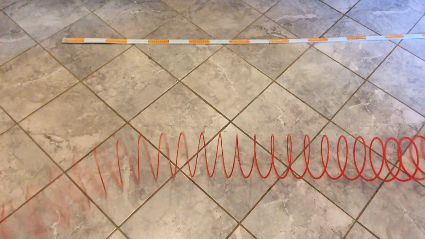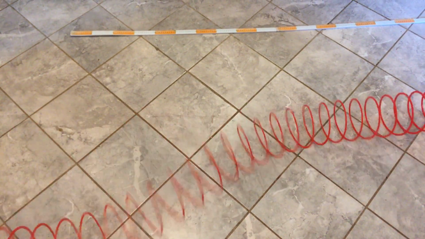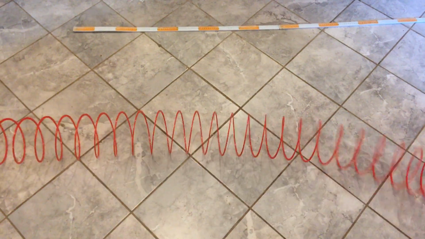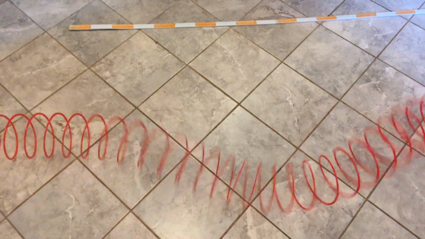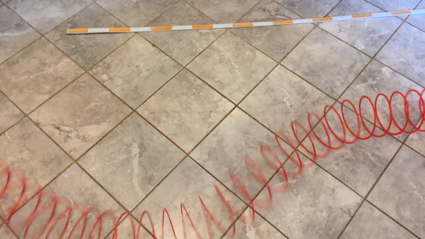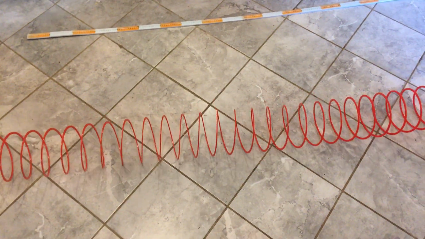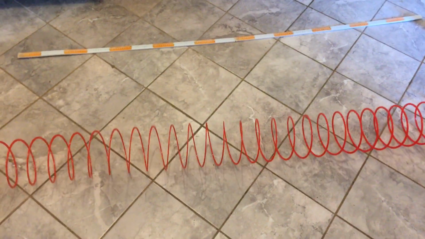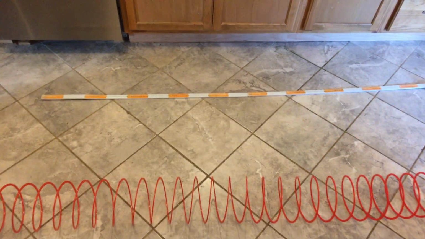I'm going to count out the seconds as they go by. 1, 2, 3, 4, 5, 6, 7, 8, 9, 10. 1, 2, 3, 4. Toby, how many times are you making a wave when I'm counting every second? One wave every second you're generating, okay, to get a frequency of 1 wave per second.